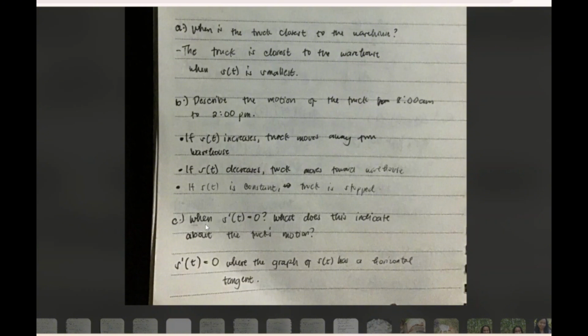To answer letter C: when s prime of t equals 0, what does this indicate about the truck's motion? S prime of t equals 0 when the graph of s of t has a horizontal tangent. This means the truck is temporarily stopped, or it changes direction.